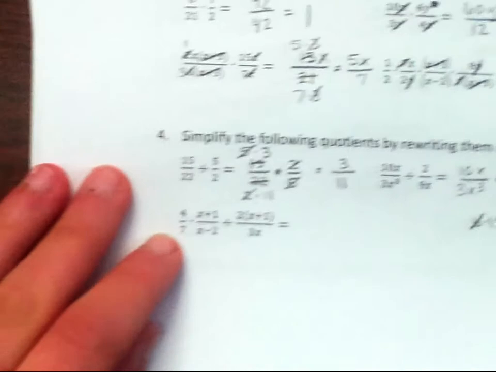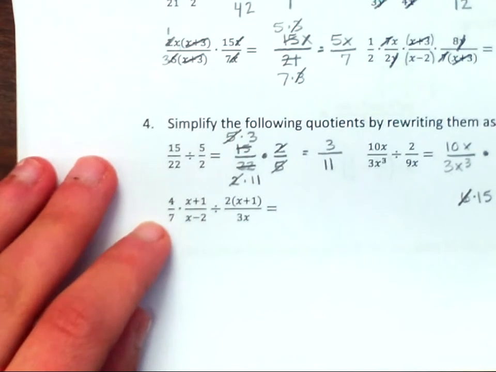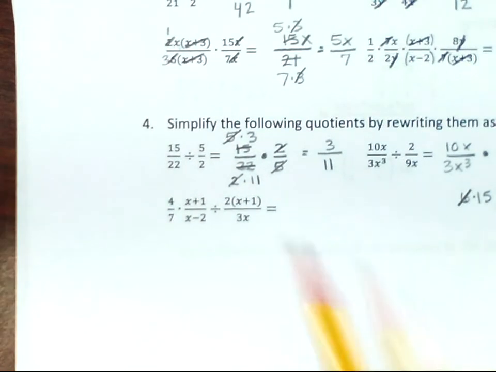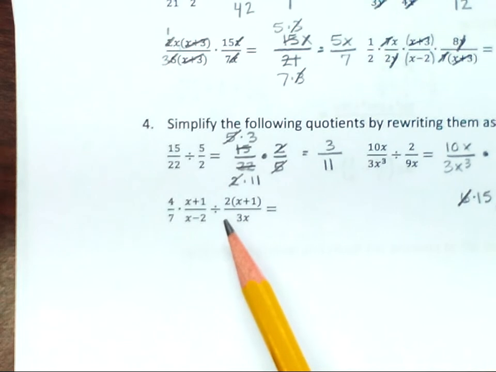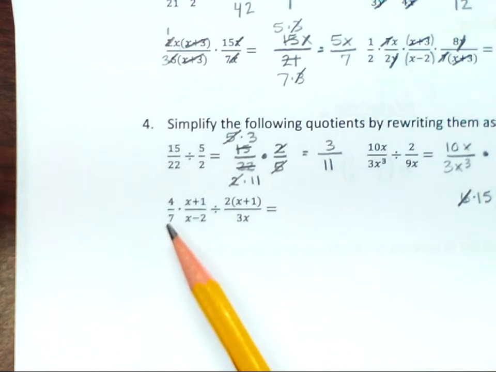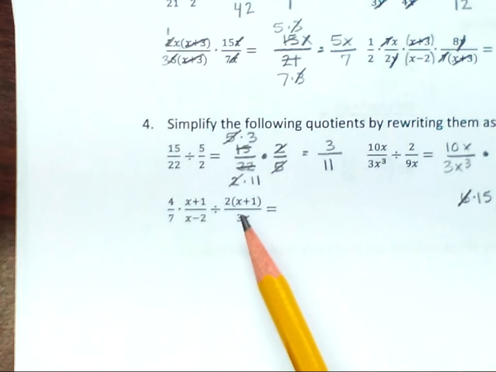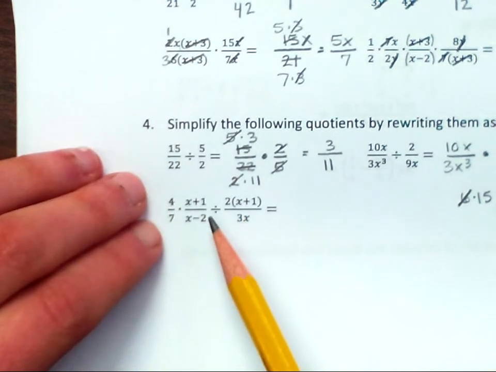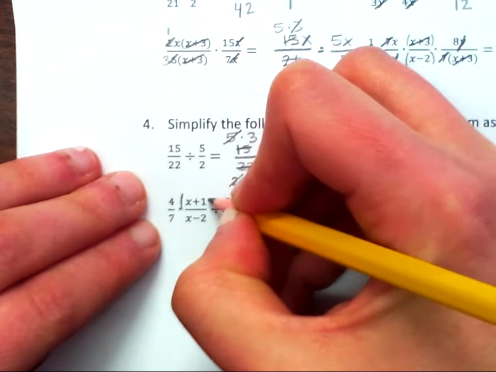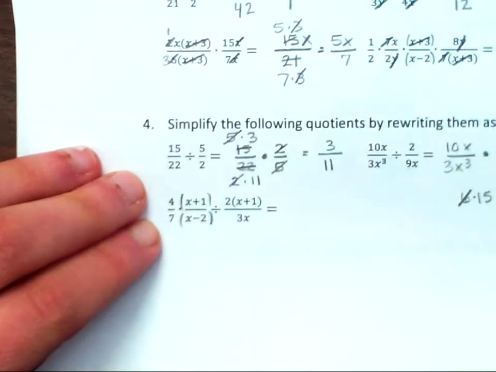One more of these. So here we have a multiplication followed by a division. If we follow the order of operations, we would do the multiplication and division from left to right. So I'm going to multiply these together, thinking of these as being in parentheses.